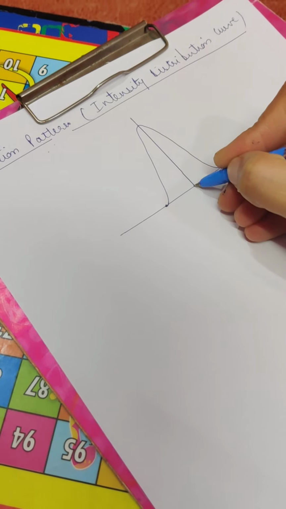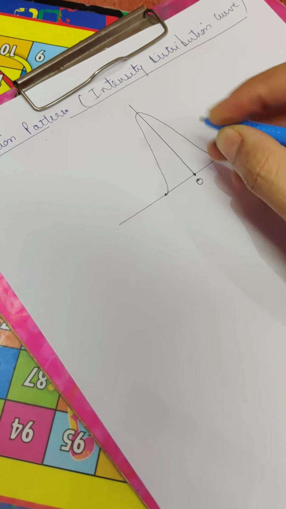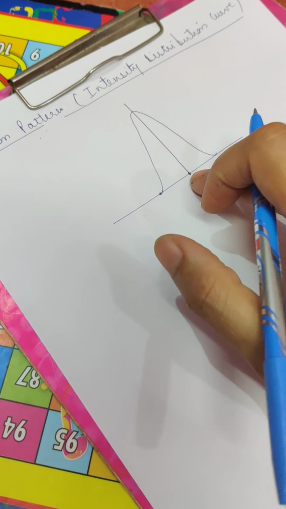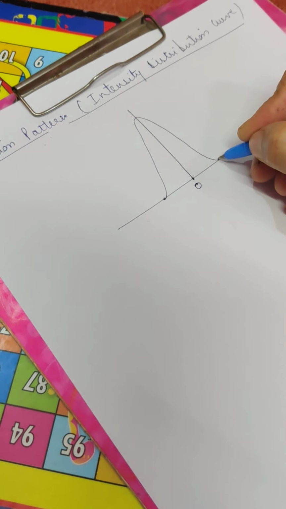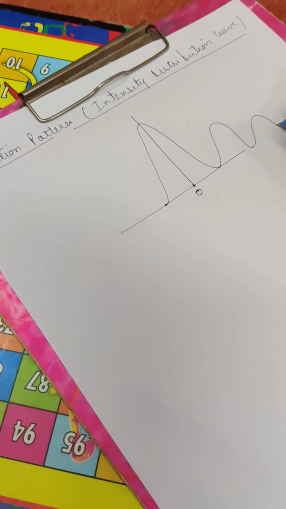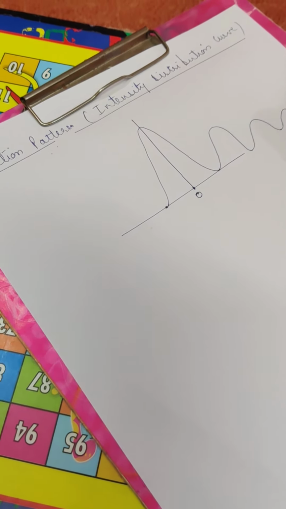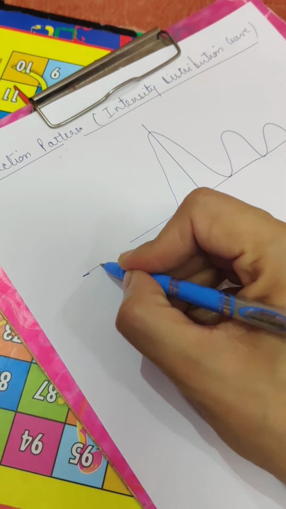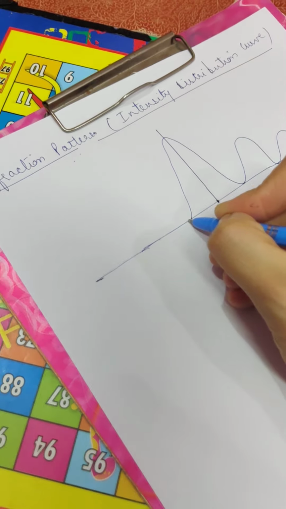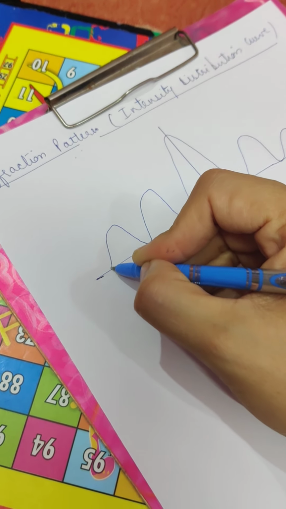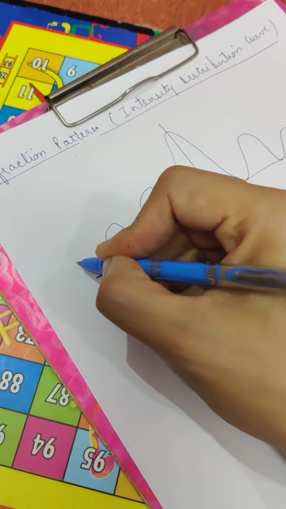At the central point of the screen we get the maxima, and on both sides of this maxima we get the points of minima and maximum intensity, and we name them as the first secondary maxima, second secondary maxima, third, and so on. And for the minimum we call them the first secondary minima, second secondary minima, and so on.